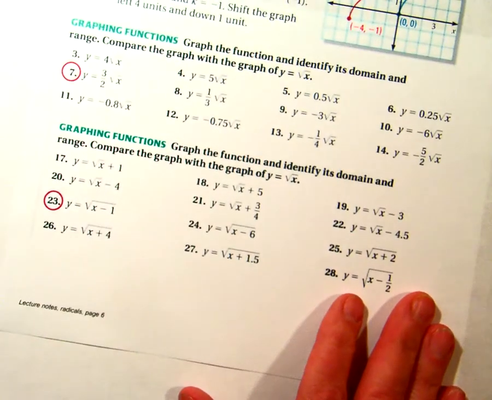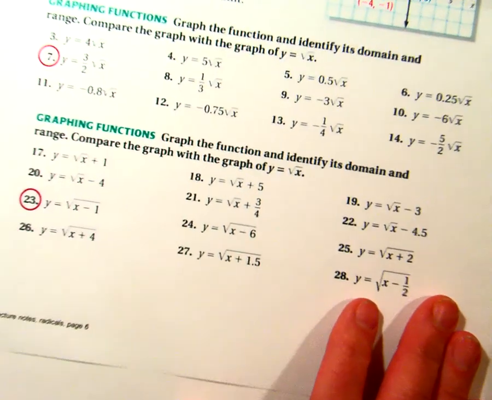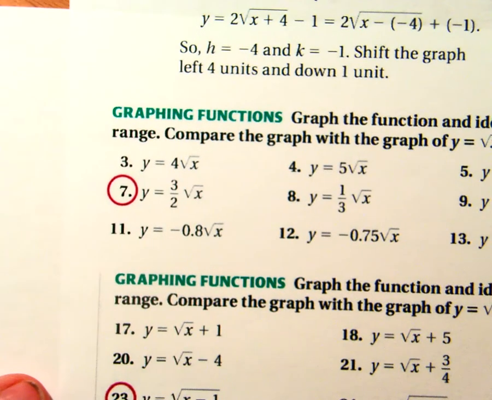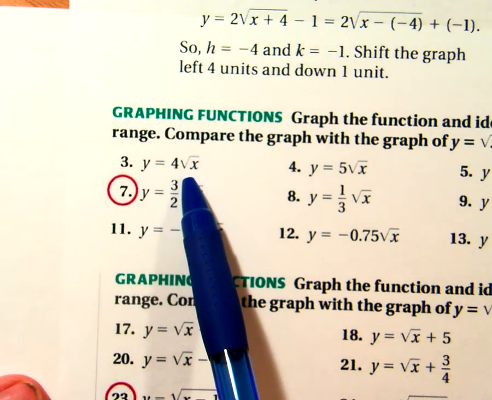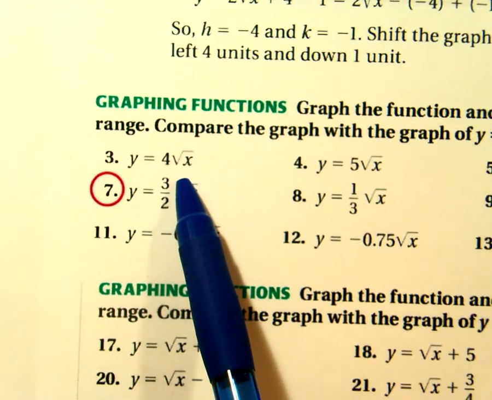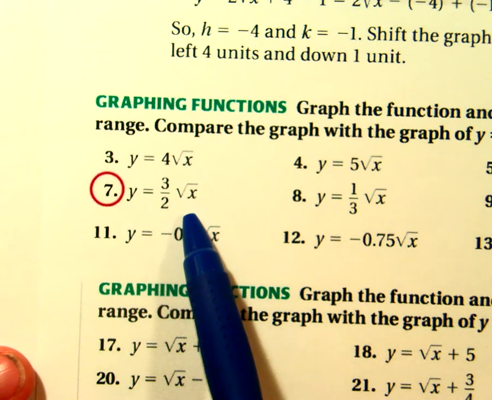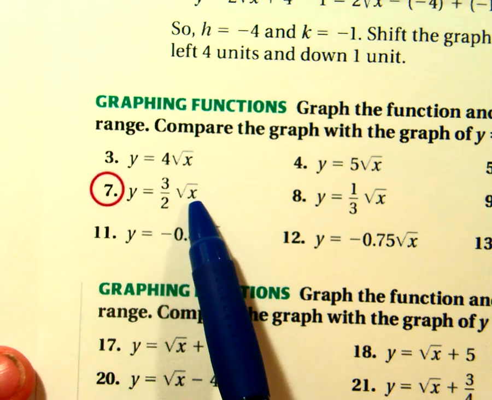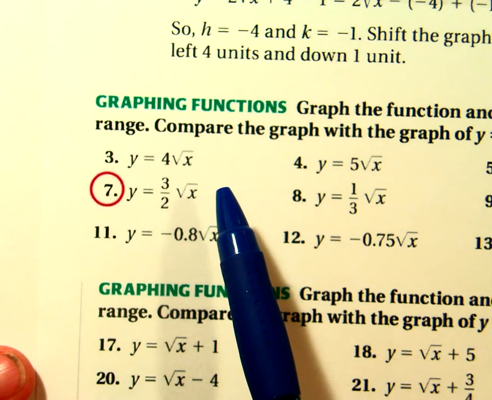A few of these. Let's look right here. Okay. How will that compare to the graph of y equals the square root of x? What will it be? It will be stretched up. Okay? This one, 3/2. That's a fraction, but it's bigger than 1. So this will be stretched, but not all that much.